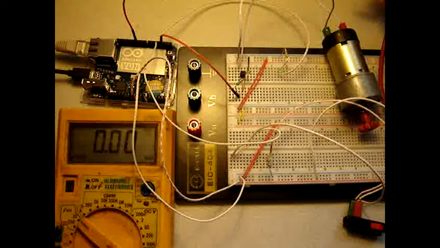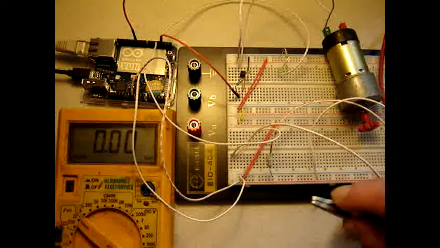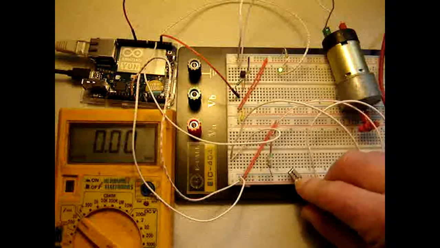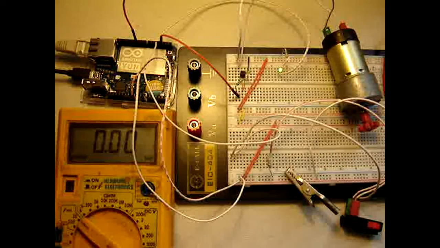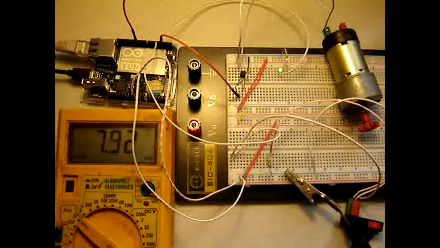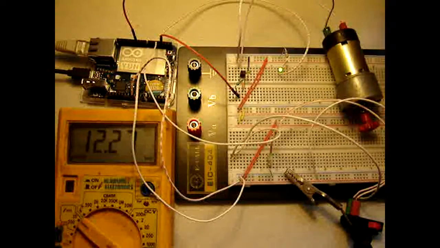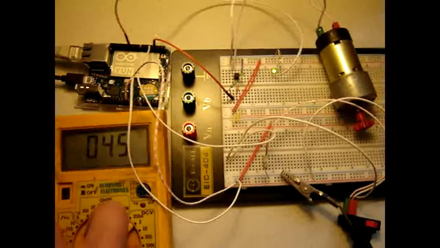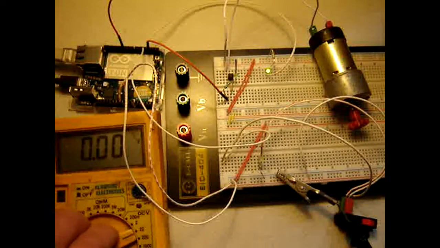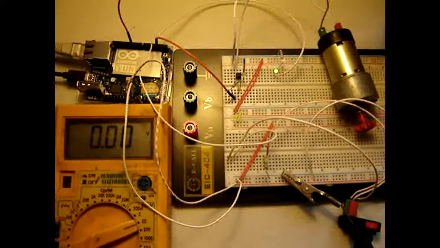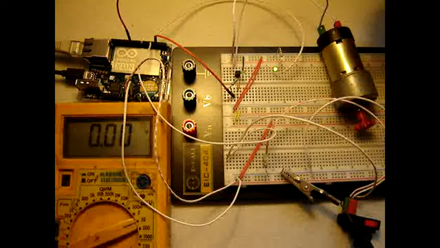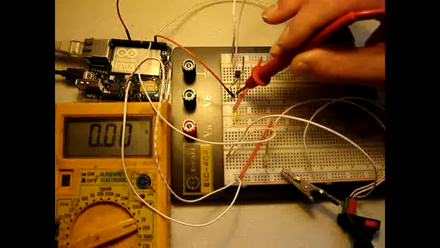let me measure. Let me put it here. Let me measure the voltage, because I remember that was a problem last time as well. So I need to put this to 20 and measure something.